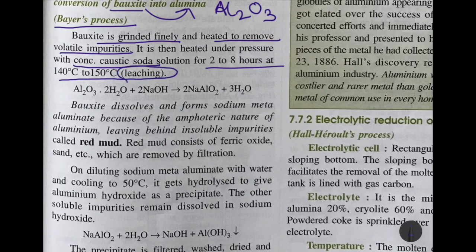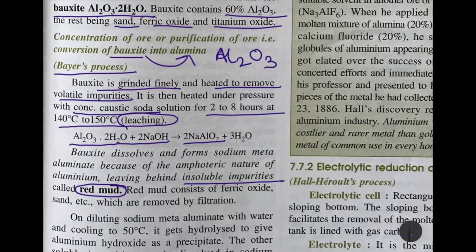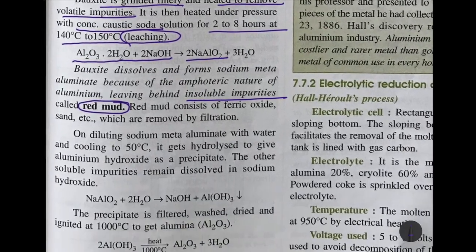So if you are asked about leaching, you will write down that bauxite is heated under pressure with concentrated caustic soda for 2 to 8 hours at 140 degrees Celsius to 150 degrees Celsius. So that is leaching. So here you will see that the bauxite dissolves and forms sodium meta-aluminate because of the amphoteric nature of aluminium, and it leaves behind the insoluble impurities, which is known as red mud.